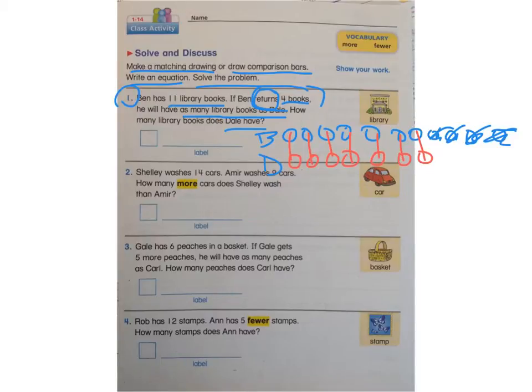So this tells me that Dale has 7 library books because Ben now has 7, and that's after he returned 4, and he started with 11. So I'm going to put 1, 2, 3, 4, 5, 6, 7 books. And remember, your label should be the word that they use in your question. How many library books? So my label should be books.